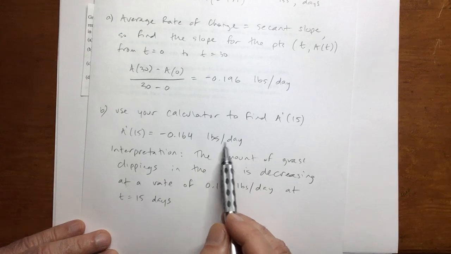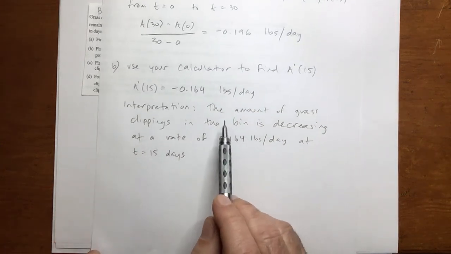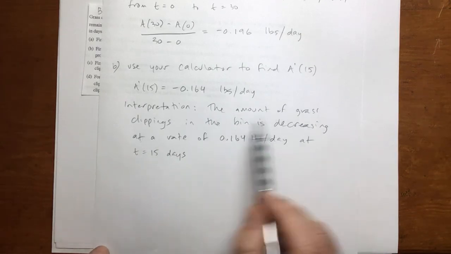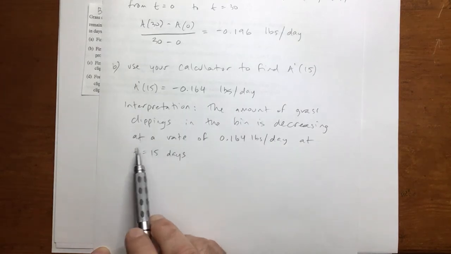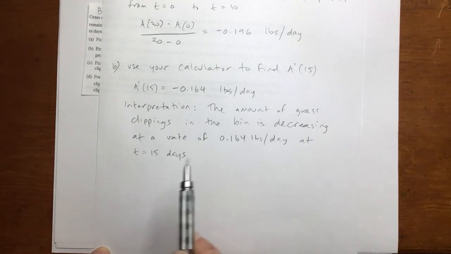Once again, don't forget units, pounds per day. And then the interpretation that they'd look for would be this, or just write it as a full sentence. So the amount of grass clippings in the bin is decreasing. They would look for that at a rate of this many pounds per day at t equals 15 days.